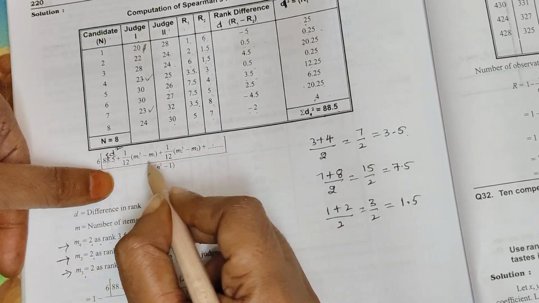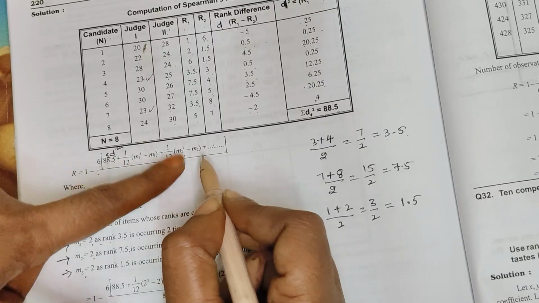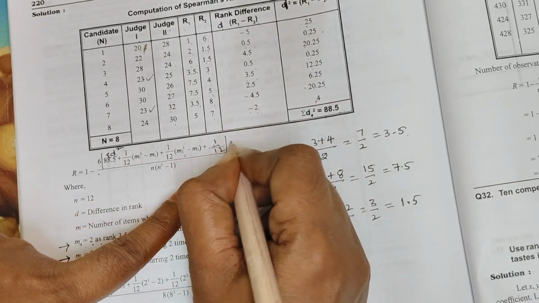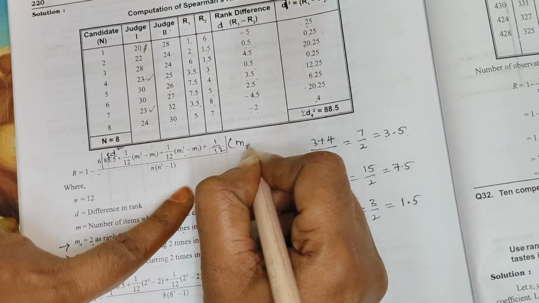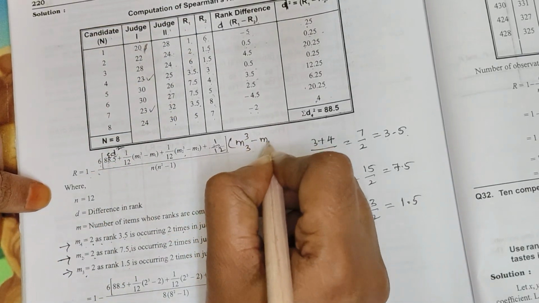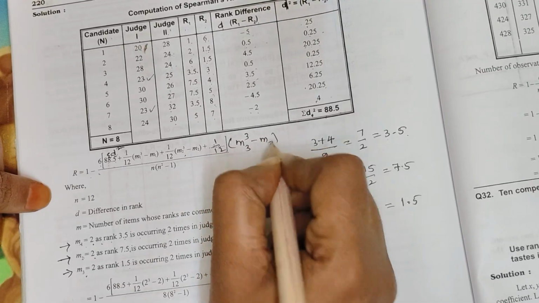Here the given formula goes up to M2 only. We need to extend it, plus 1 by 12 into M3 cube minus M3, because a third number is also repeated.